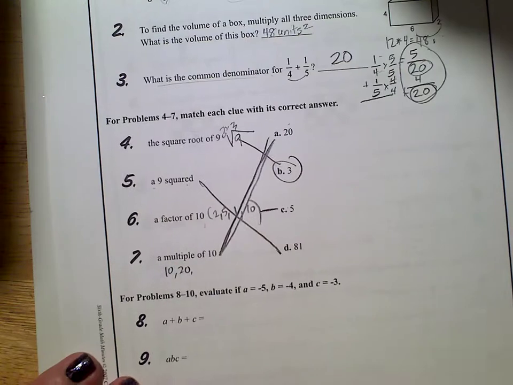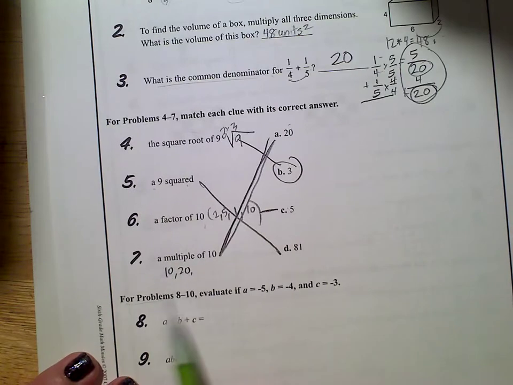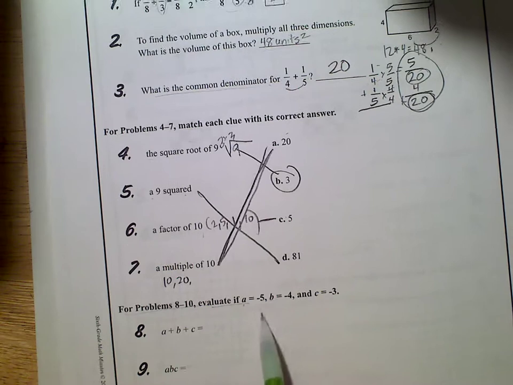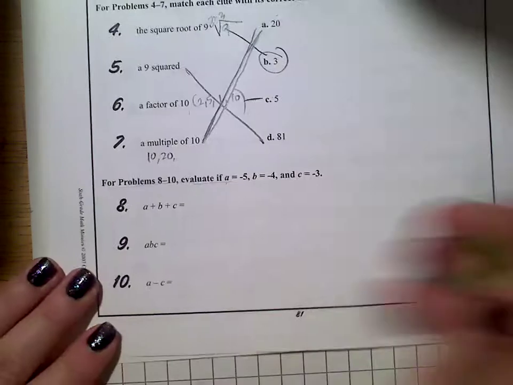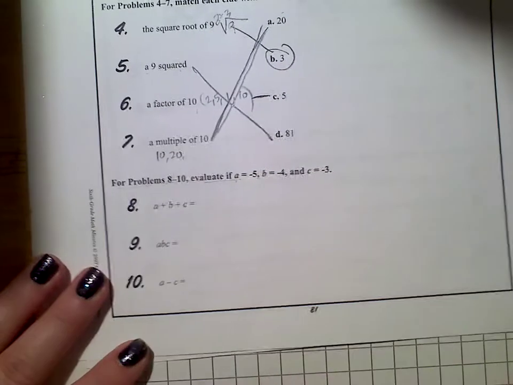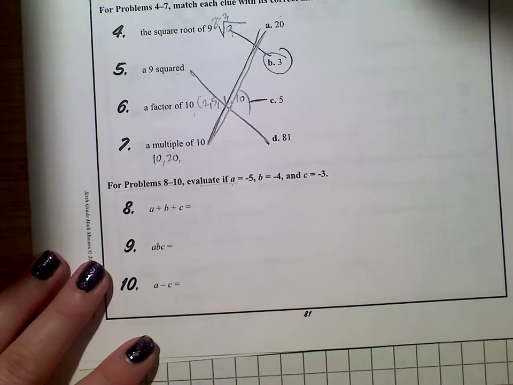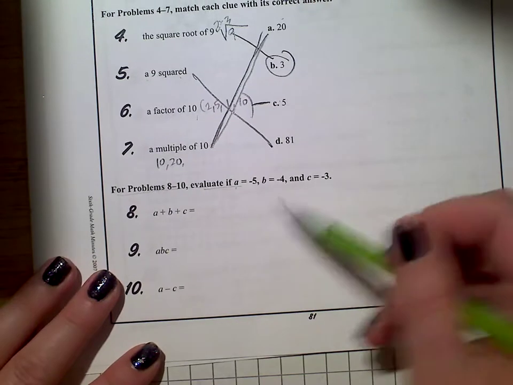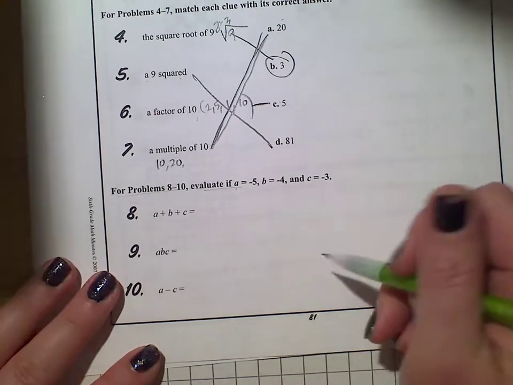All right, we're doing great. For problems 8 through 10, evaluate if A... So somebody said, why do they put them here? Why don't they just write them down here? I don't know. Maybe somebody was tired and it was a Friday, and they're like, do that thing where you just stick stuff there. I'm like, okay.